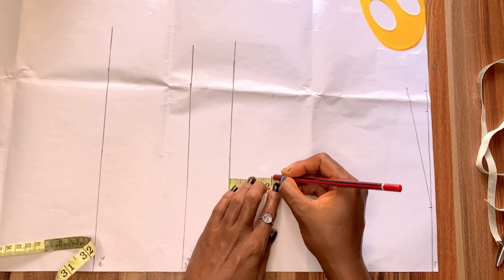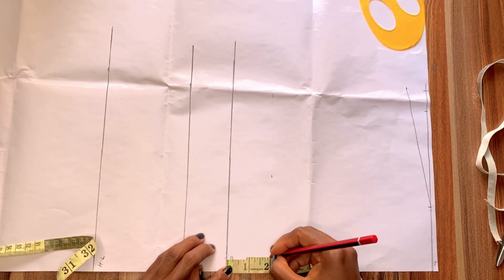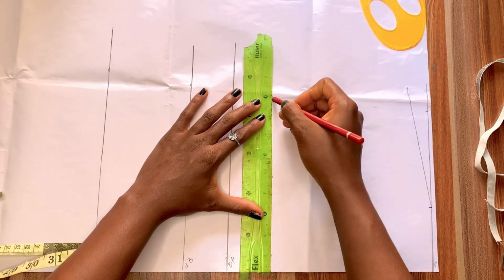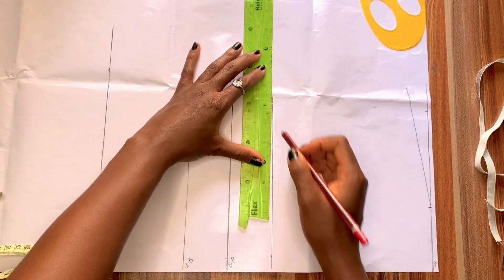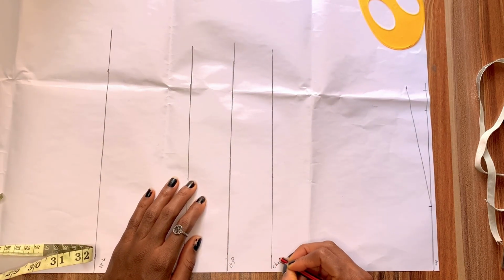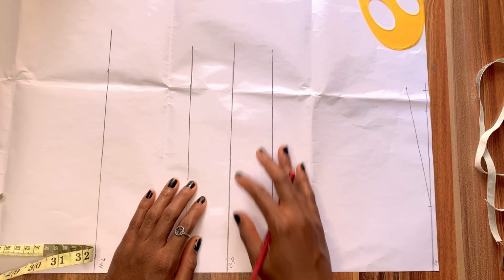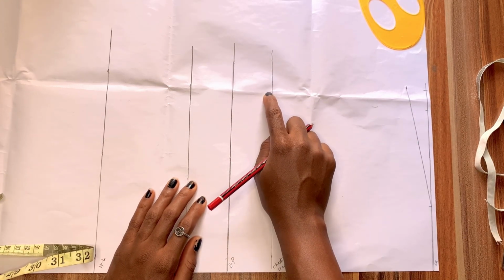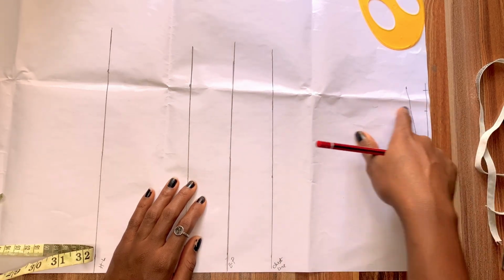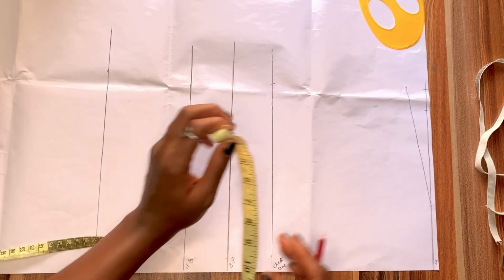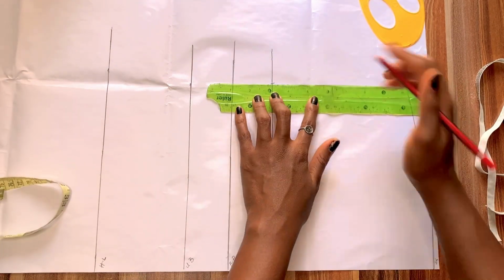So whatever I got as my bust point, I came up by 2 inches to get the chest line. So when I marked that, I used a straight rule to connect the dots together to make my chest line. I went ahead to label it chest line. Then what I'm gonna do next is the measurement I had for my shoulder. I'm gonna represent that same measurement on the chest line so as to connect the shoulder slope to the chest line. So that's what I did right now.